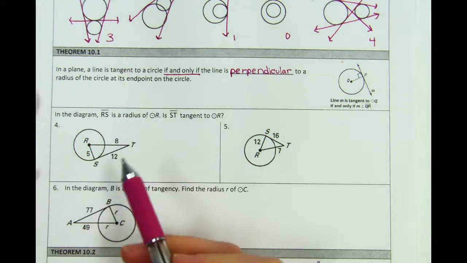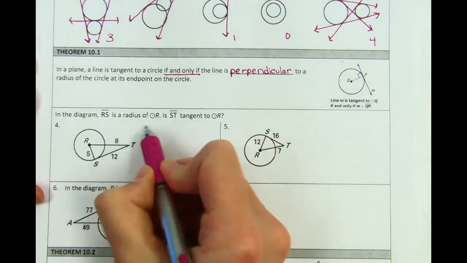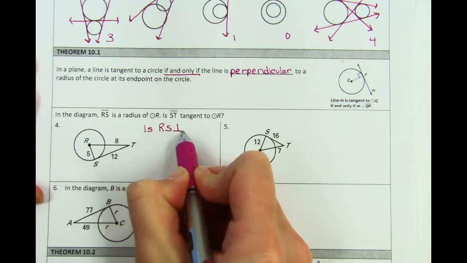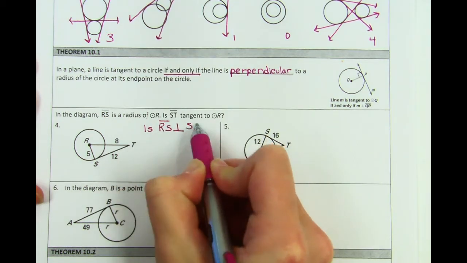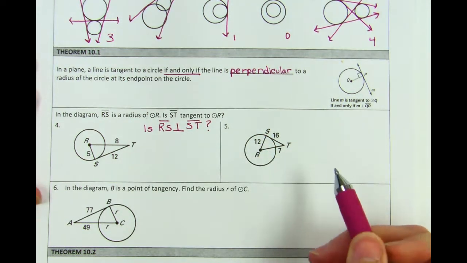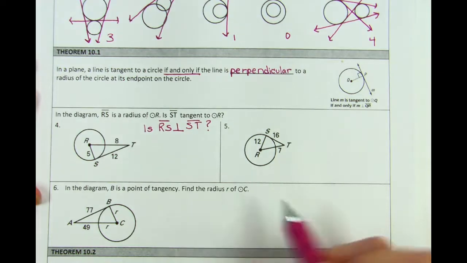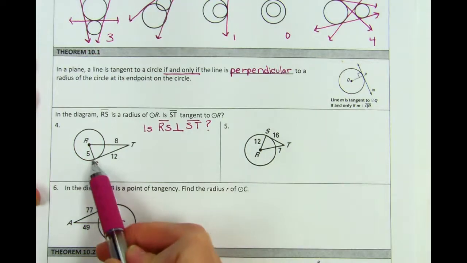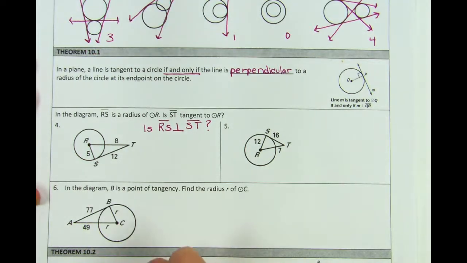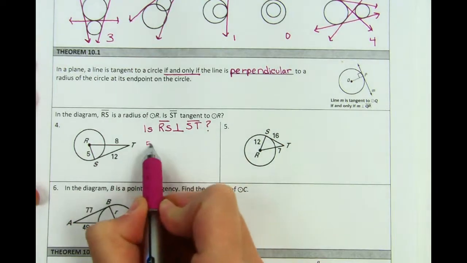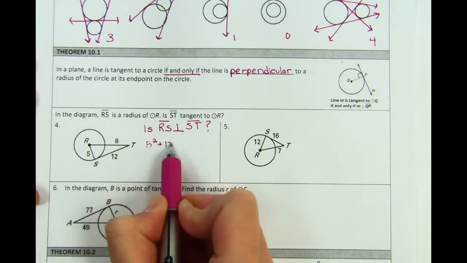So using 10.1, what it's really asking is, is RS perpendicular to ST? Is RS perpendicular to ST? Well, I've got a triangle, so I can use my Pythagorean theorem converse to figure out if that is a right triangle. So we'll do, is a squared plus b squared equal to c squared? So we've got 5 squared plus 12 squared.